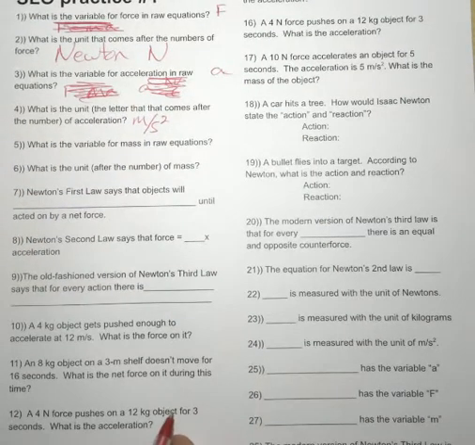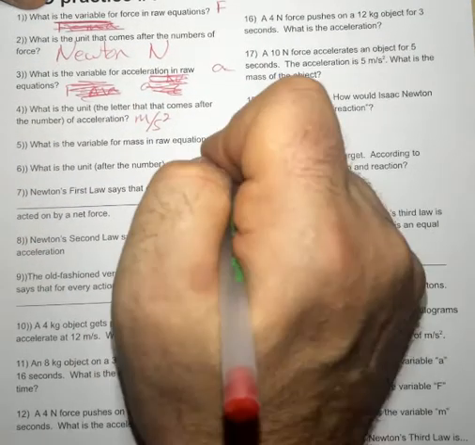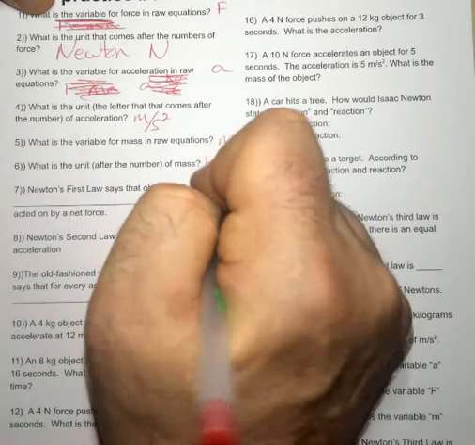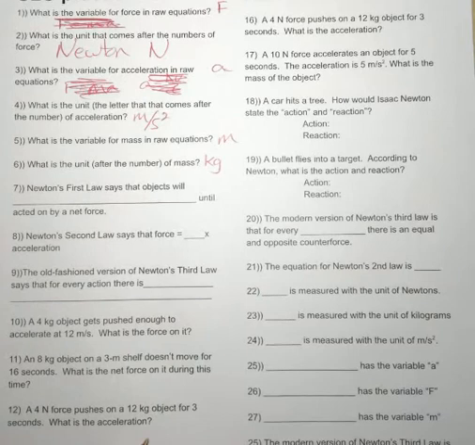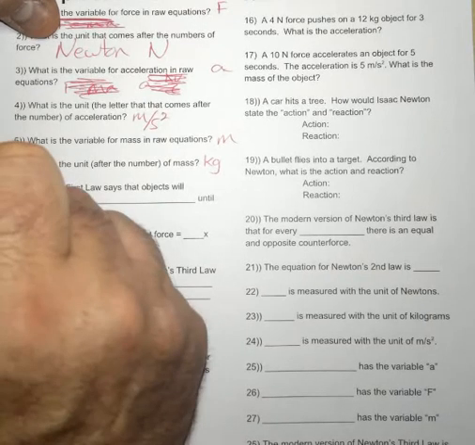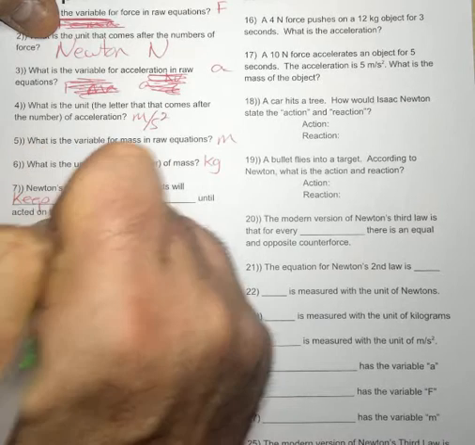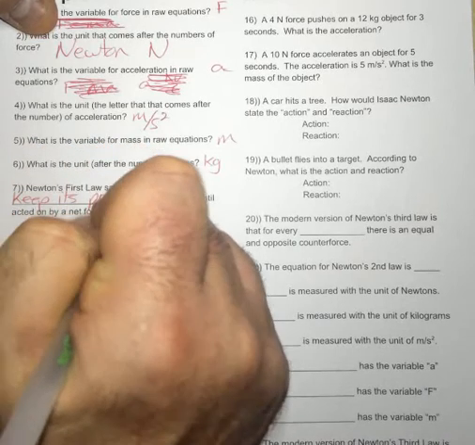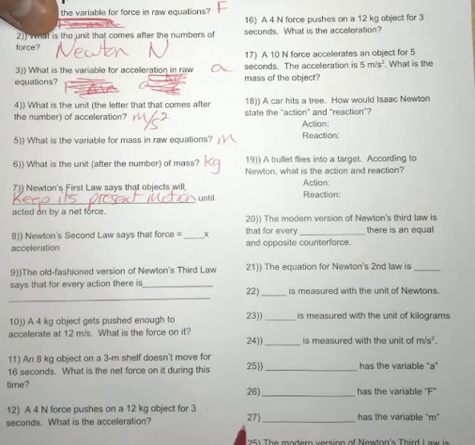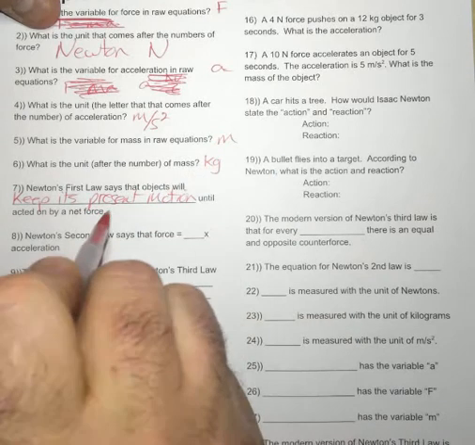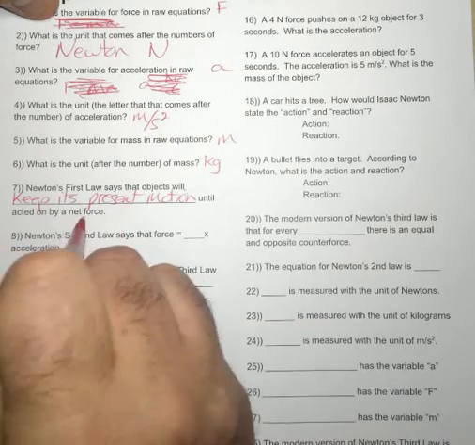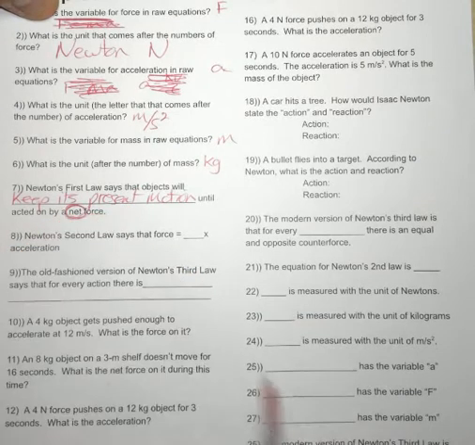The variable for mass is a little m, and we measure mass in kilograms for the metric system. Newton's first law says an object will keep its present motion until acted upon by a net force. So if it is stationary, it's going to stay stationary until there's a net force. Circle the word net to make an emphasis there.